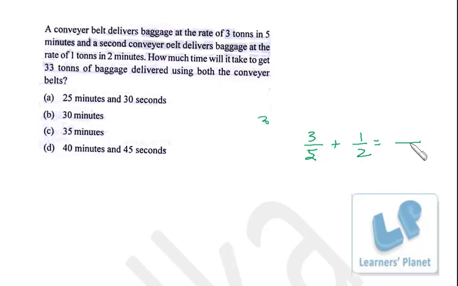So in 1 minute the total tons transferred is 6 plus 5, 11/10. So in 1 minute 11/10 ton is being transferred. So in all we have 33 tons. So how much time will we take? 30 minutes. Okay, pretty simple.